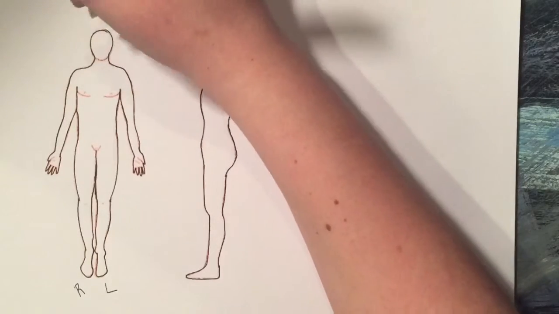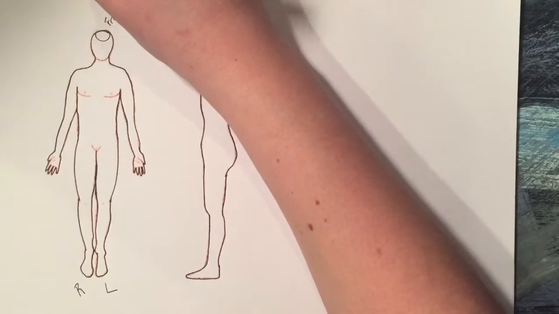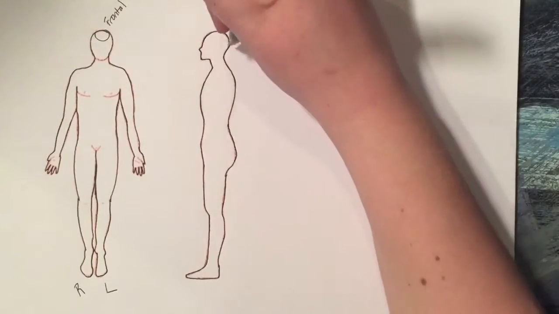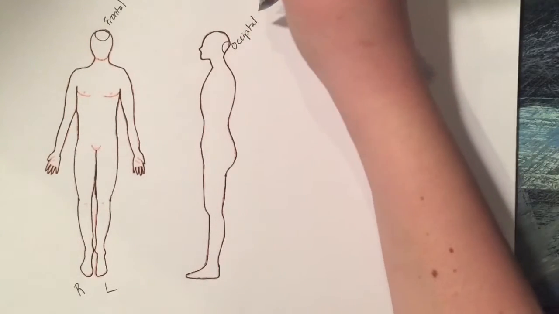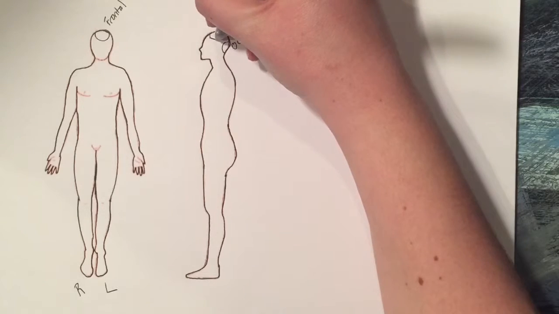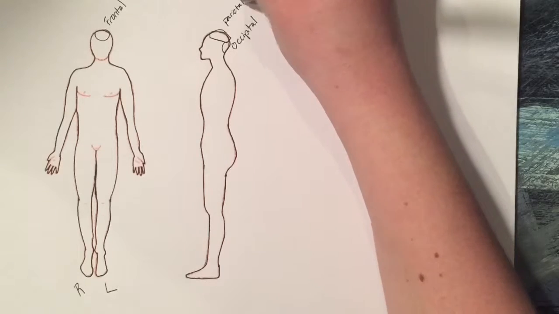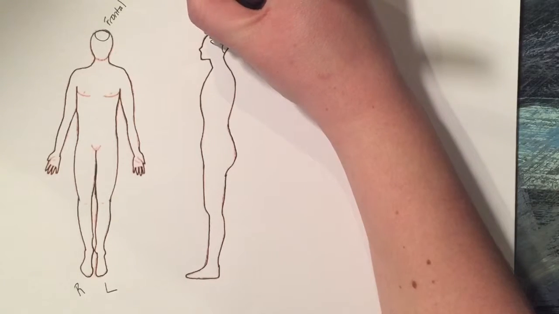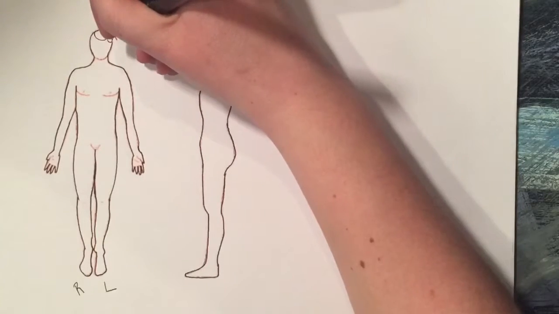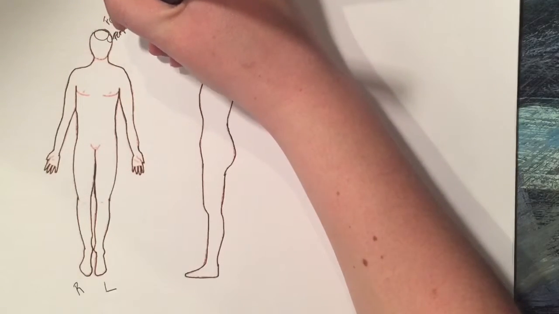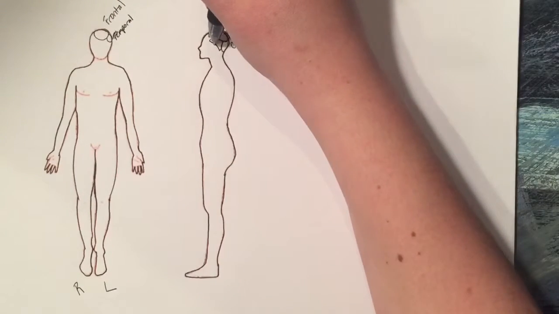So you have frontal, which is going to be your forehead, occipital, which will be the back of your head, parietal, which is going to be the top section of your head, temporal, which is going to be the kind of side piece above your ear, and auricle, which is your ear.